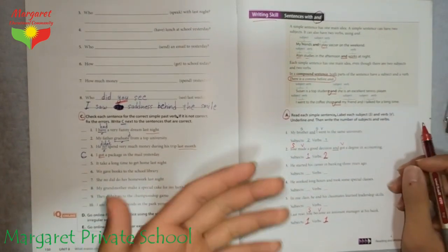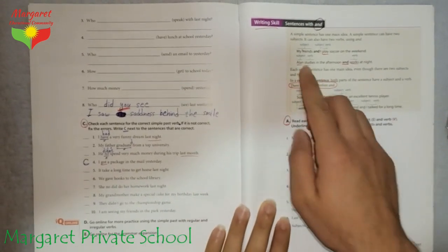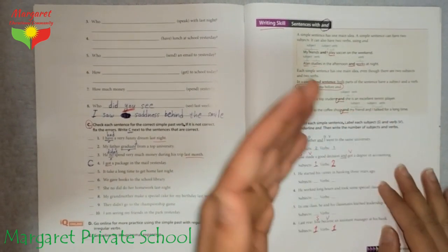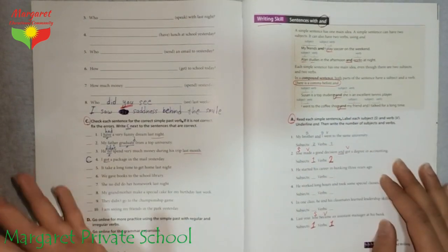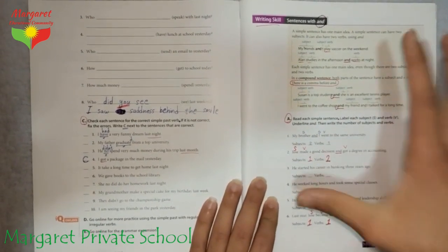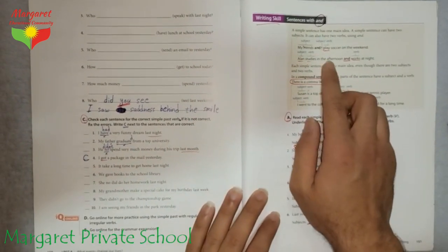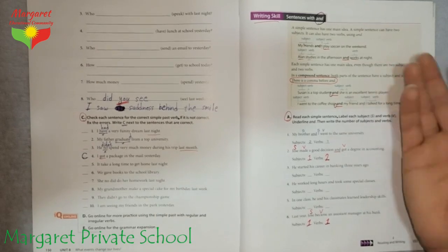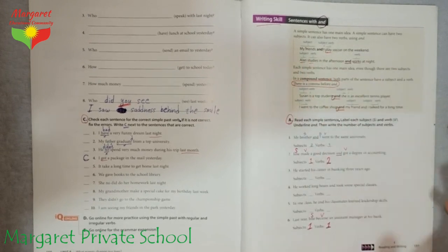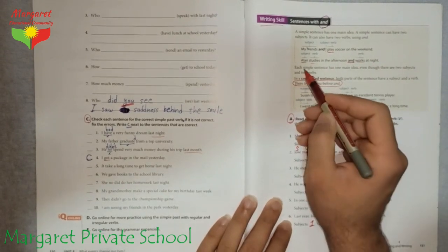So this is called a simple sentence. Why? Because there's only one idea here. It only talks about Alan, and that he studies in the afternoon and he works at night. Or the first sentence, my friends and I play soccer on the weekend. There's only one idea, playing soccer. That is the whole idea. In the second example, it is studying and working. Both of these two are related to Alan. So there's only one idea. And it says in simple sentence, it's important for you to know.